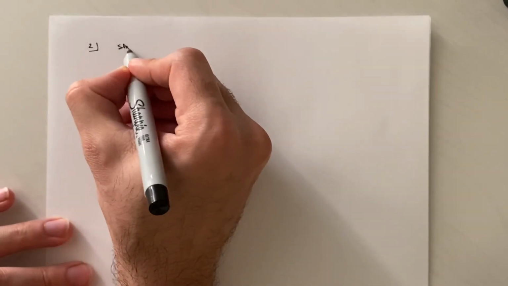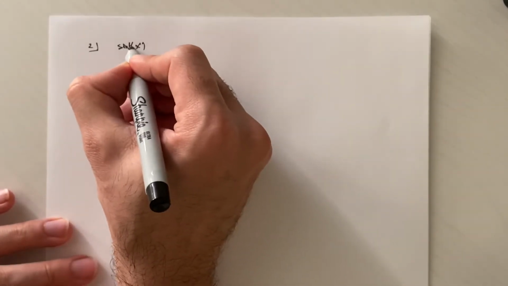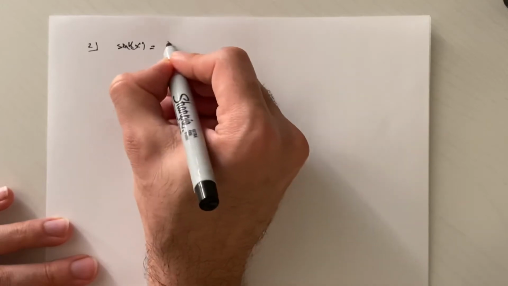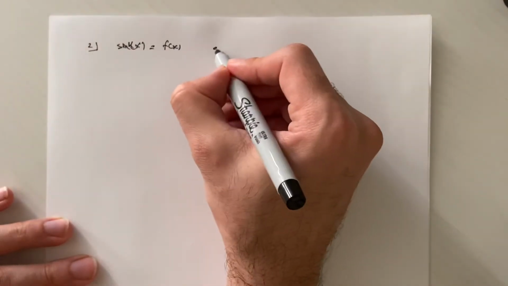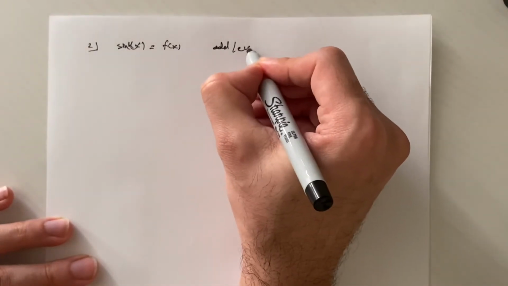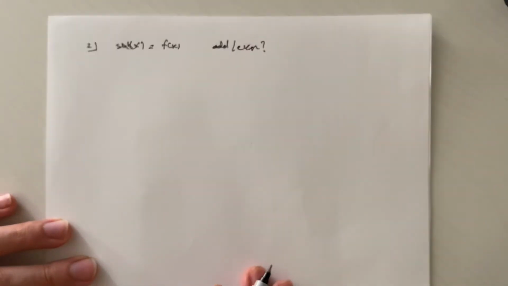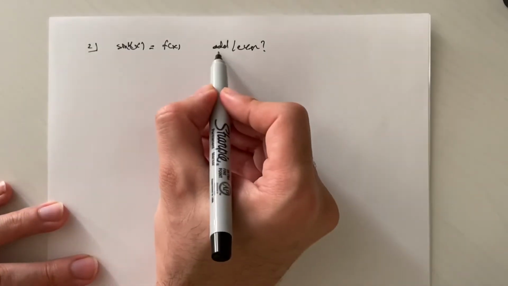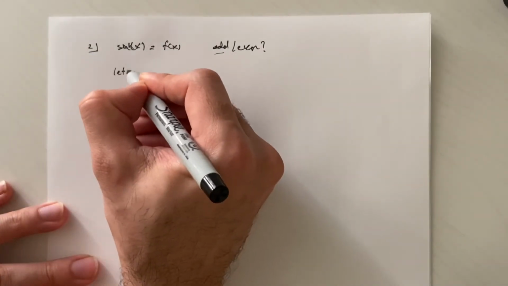For number 2, we want to know whether the sinh function is an odd or even function. So what I'm going to do here is try if it's an odd function.